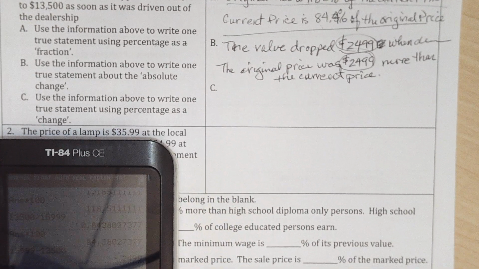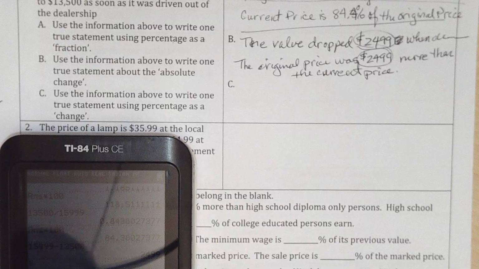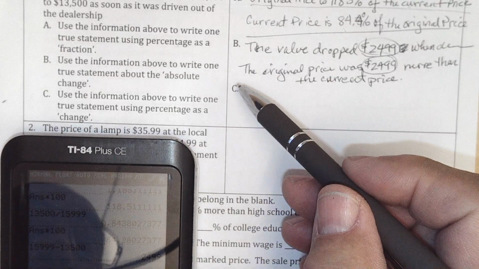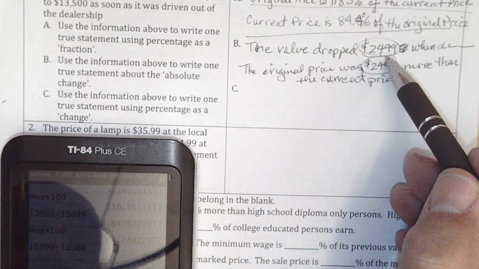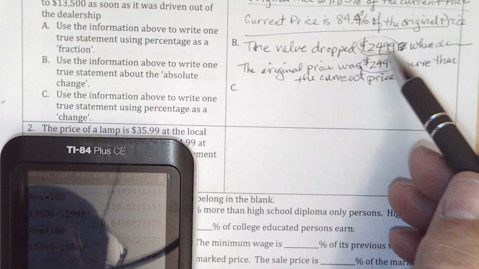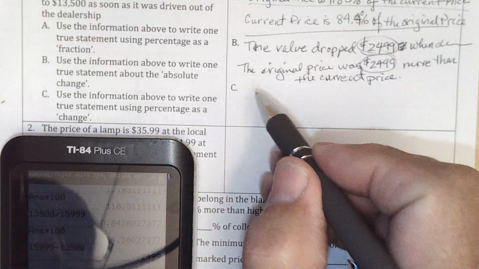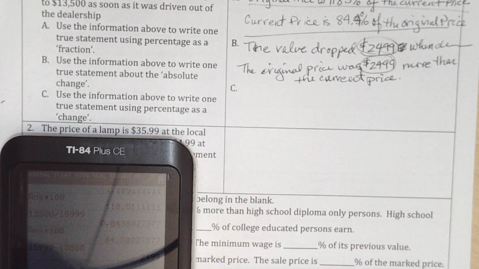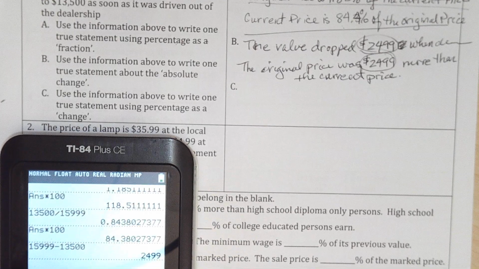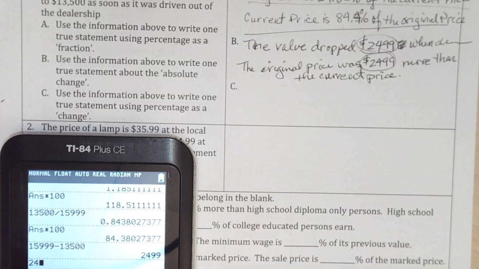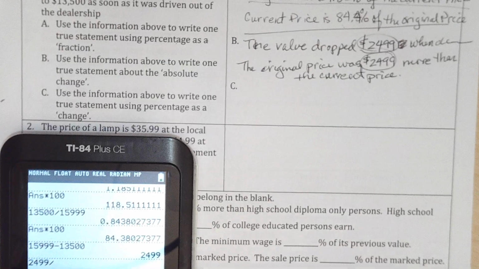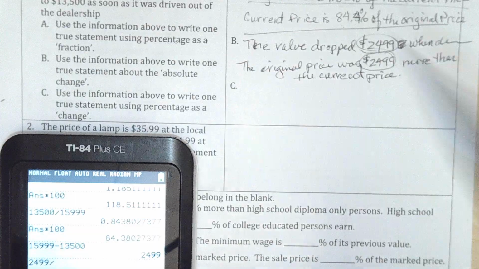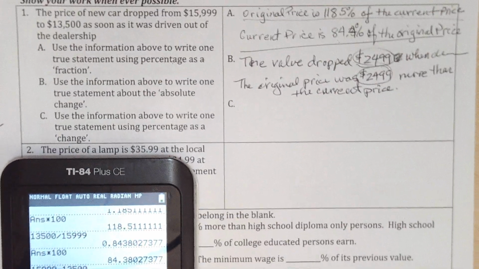Now it's a change. Okay, so now how much did the price change? Well, it changed by this, and as a percentage. So I'll do it on the calculator first. So we want to do 2,499, and I could divide it by either one of these original prices.